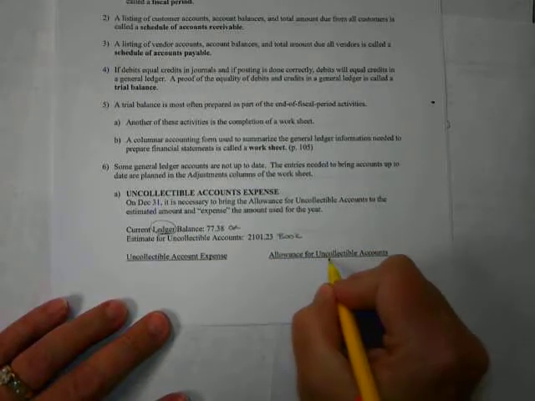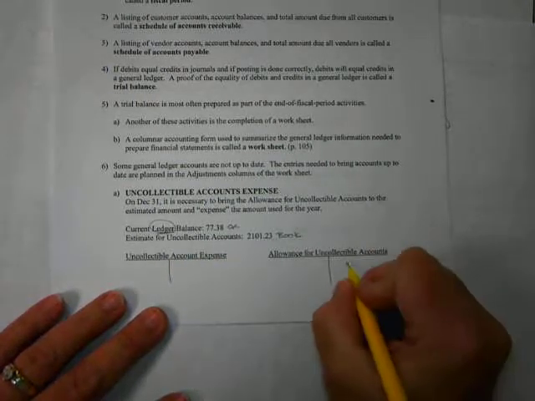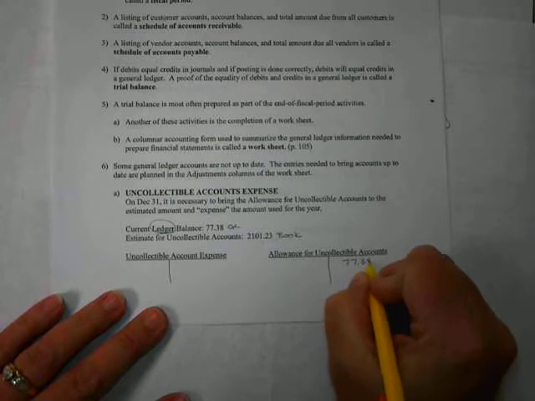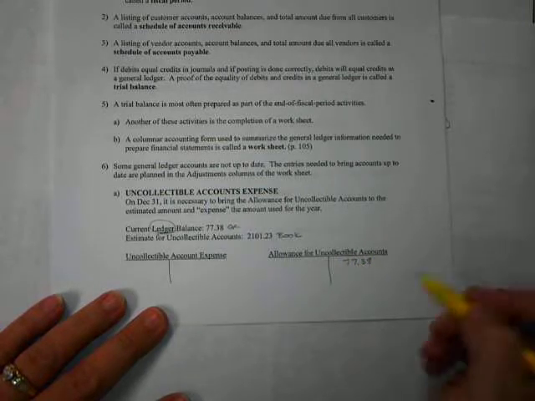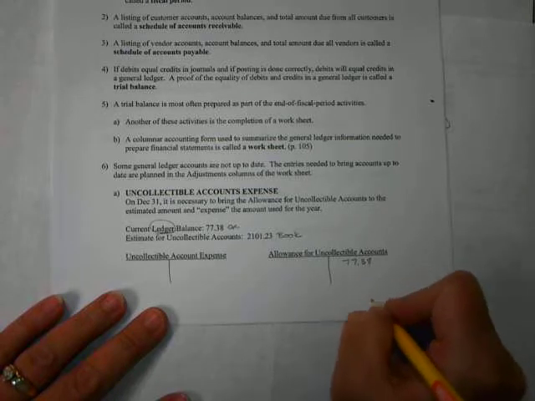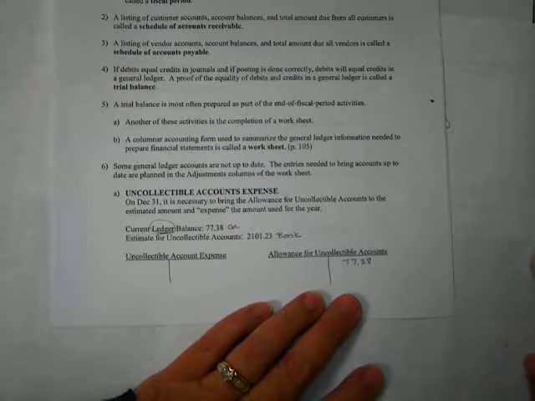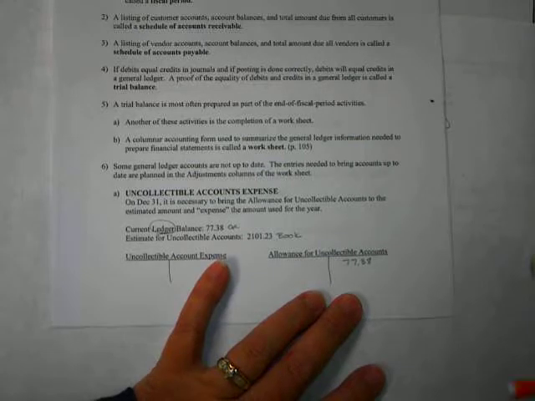So if we were to make these T accounts, here's our current balance, and we need this to end up at 2101. So we'll need to actually do math: 2101.23 minus 77.38.